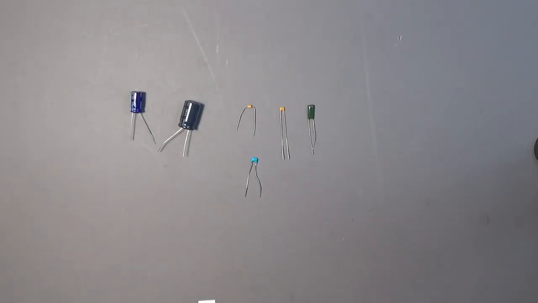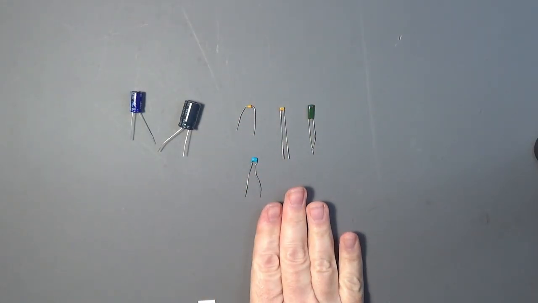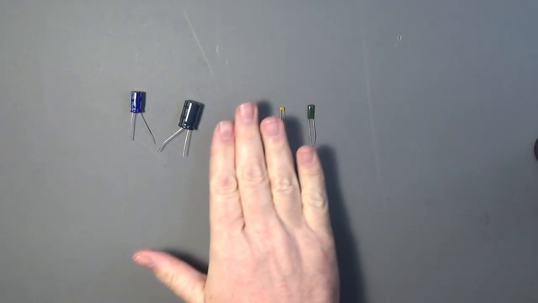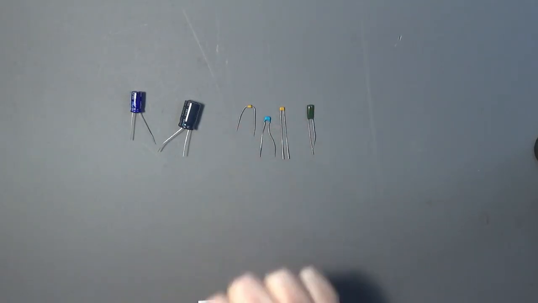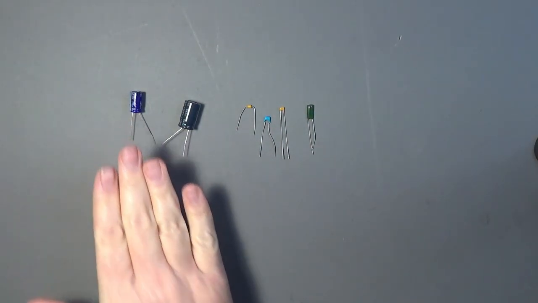So today we're going to look at capacitors. They're another passive electronic device like the resistors, and they come in a bunch of different types. So we have some ones here. These ones here are non-polar capacitors, and we have these two that are polar capacitors.